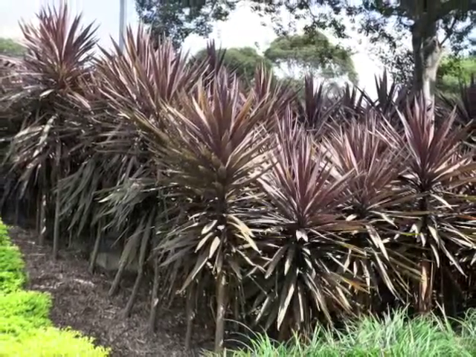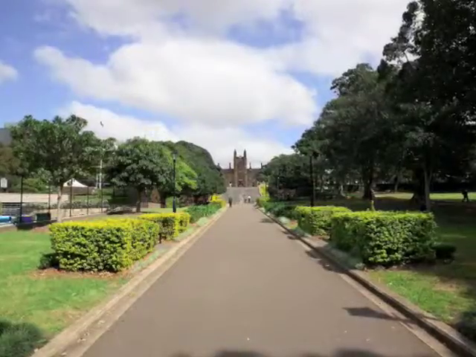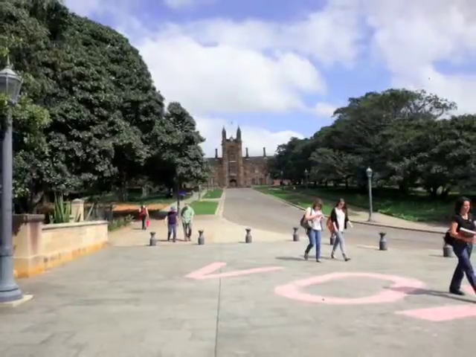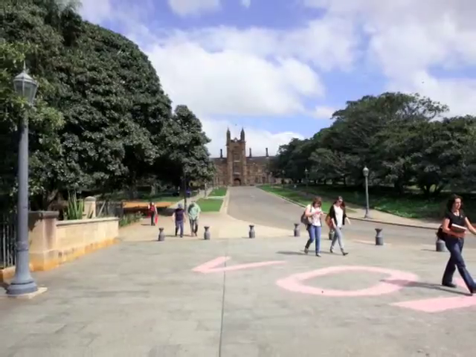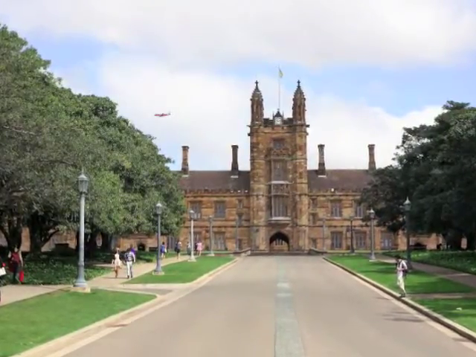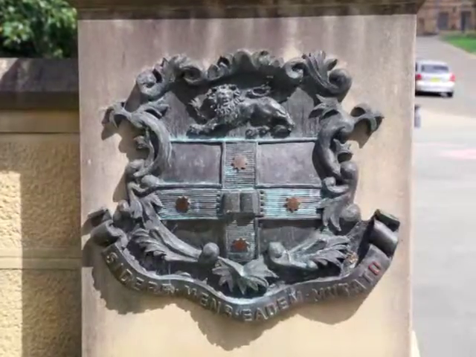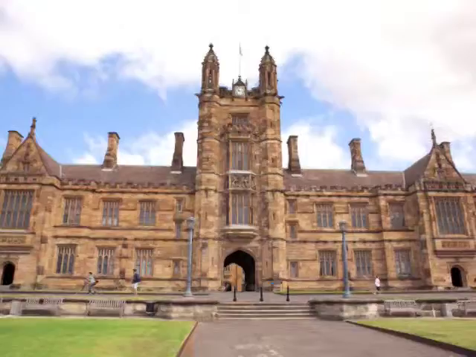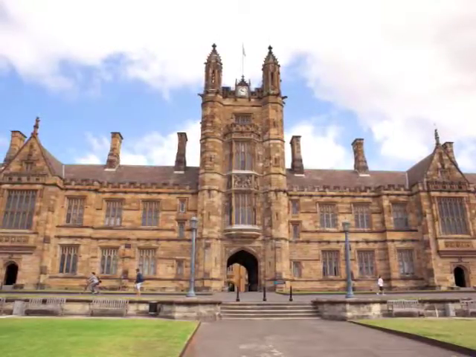This is an example of decorative vegetation in Australia. Up ahead is the University of Sydney. The great tower on that building was completed in 1862. This plaque reads, "Sidere mens eadem mutato." This is the first university built in Australia.